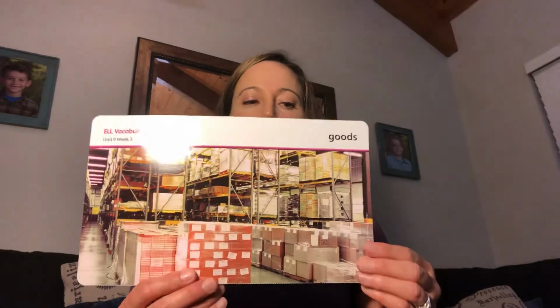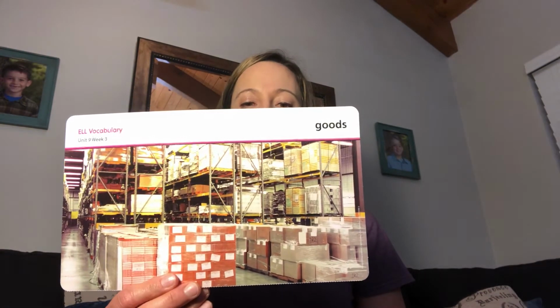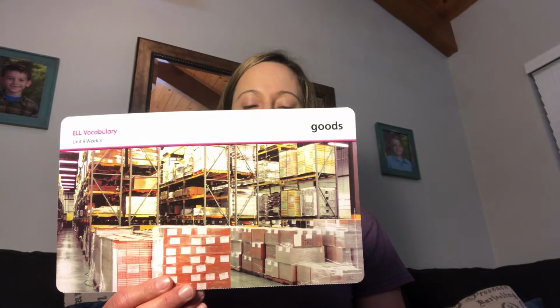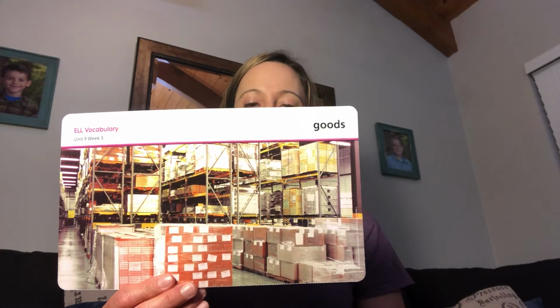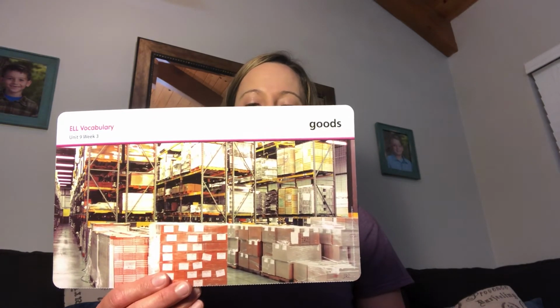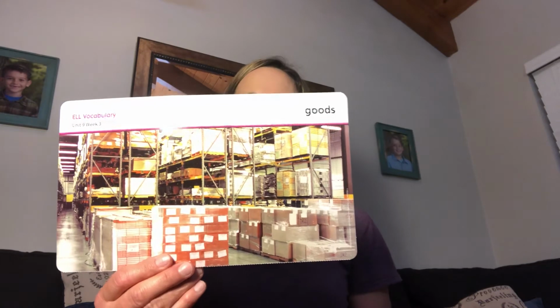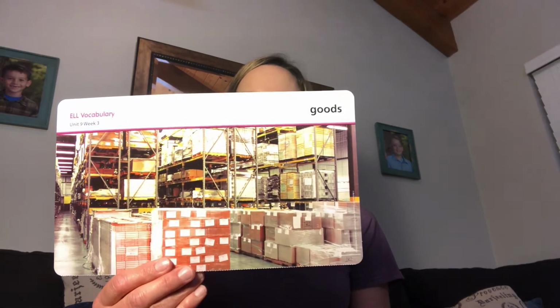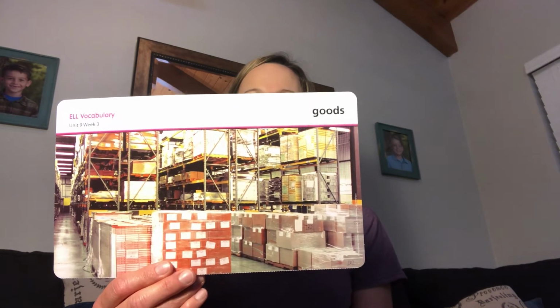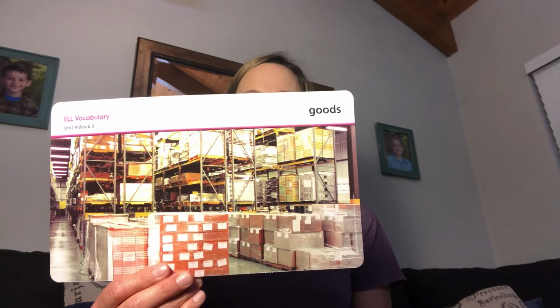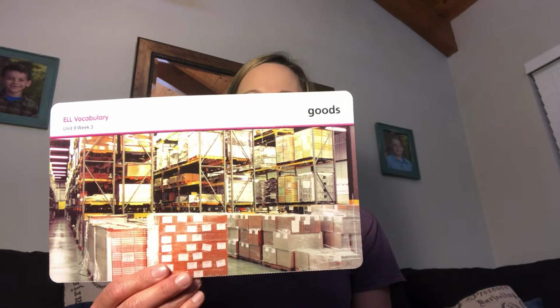Okay, next, goods. Goods are things that are made to be sold. The example is the company stored their goods inside a big warehouse. Now let's look at the picture of goods being stored inside a large building or warehouse. The goods are stored in the warehouse until they are needed in the store to be sold.